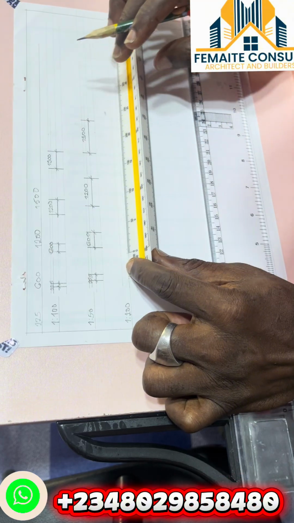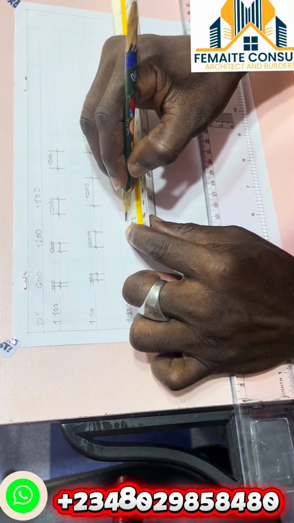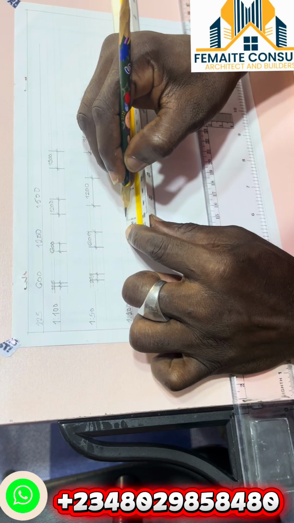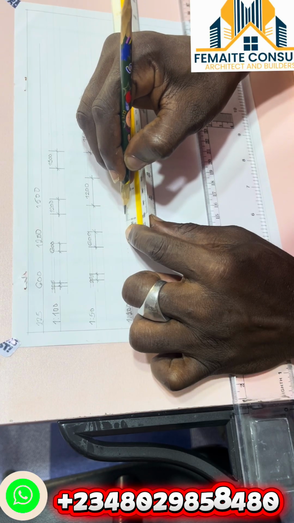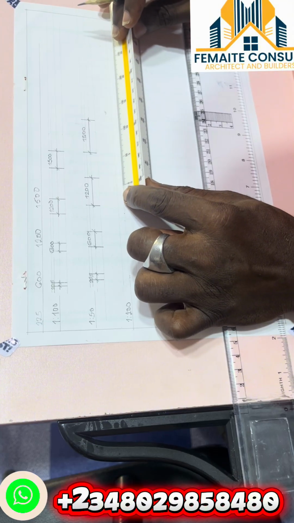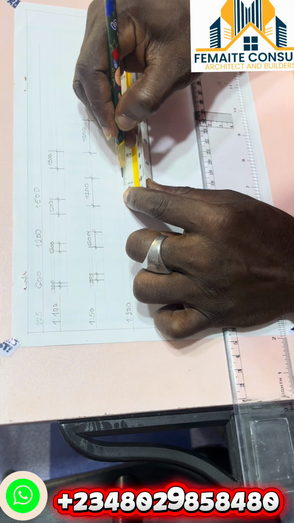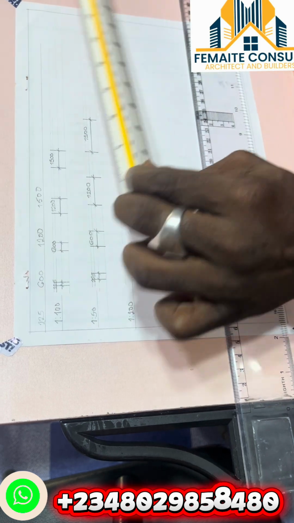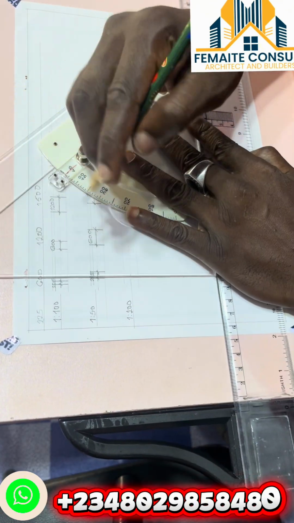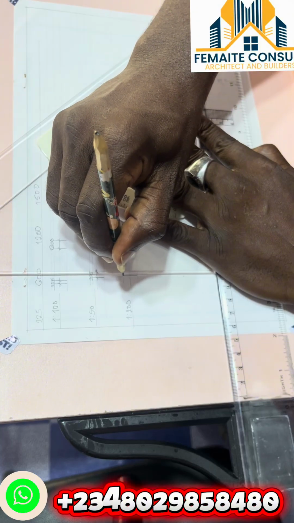These are 600. We are having 1.2: starting point 200, 400, 600, 800, 1 meter, 1.2. We are having 1.5: this 1 meter, 1.2, 1.4, and 1.5 will be in the middle. So you see that scale 1 in 200 is smaller.